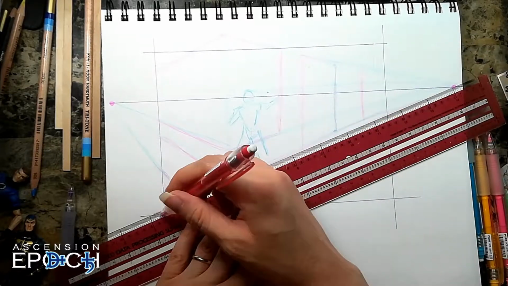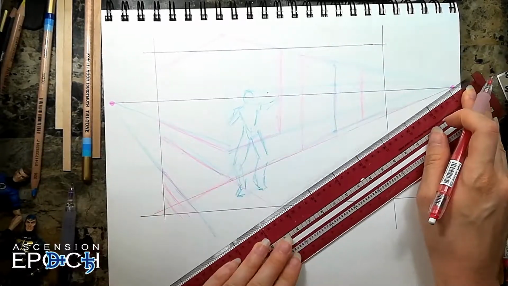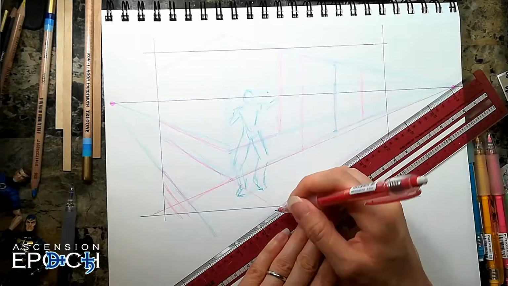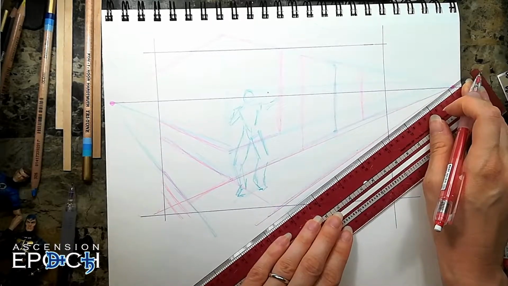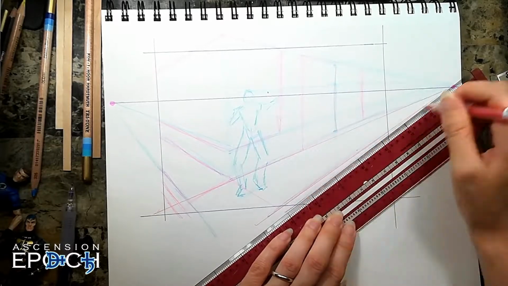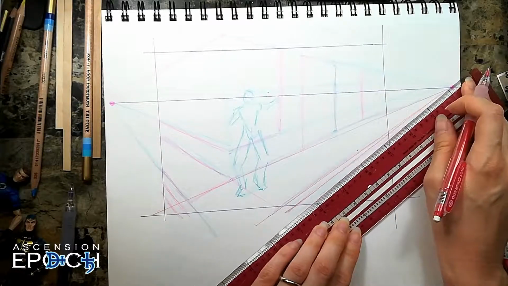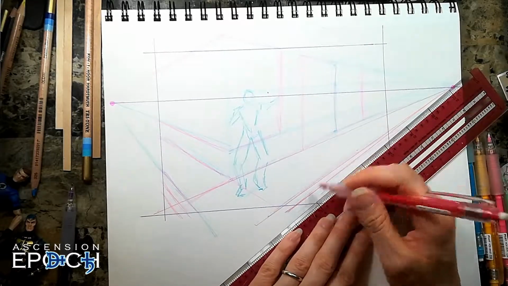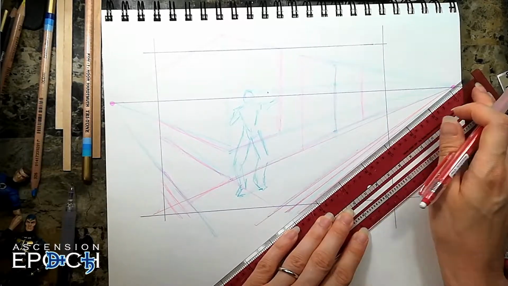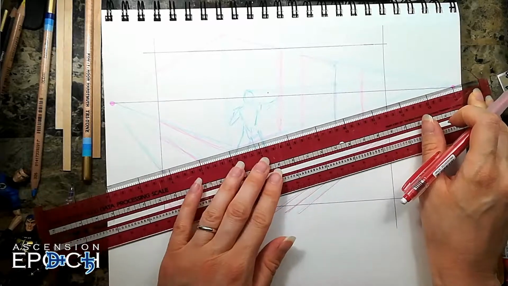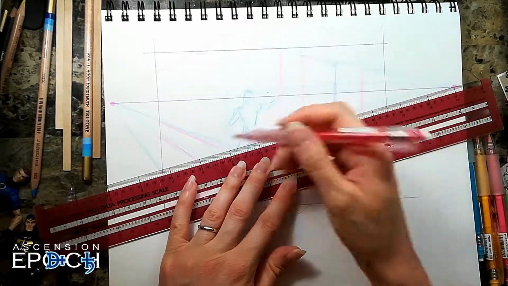But it's really easy to tell where I'm going to need grid lines, and I won't load my drawing up with too many grid lines because I already have an idea of what I'm doing. And when I make grid lines, I draw all the way through.